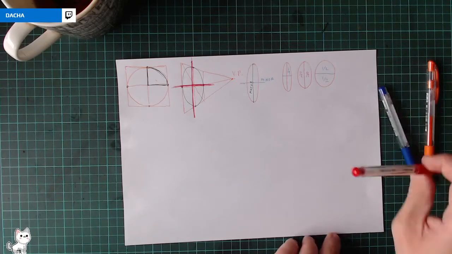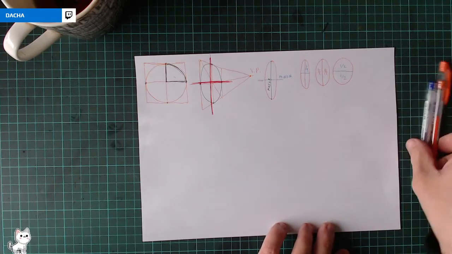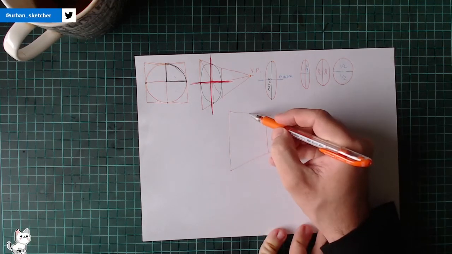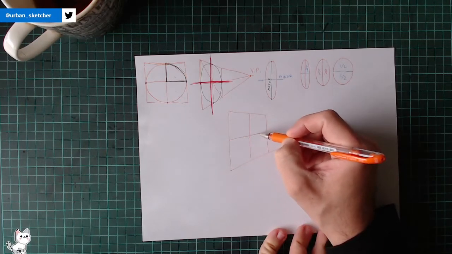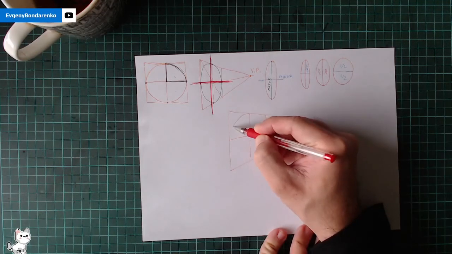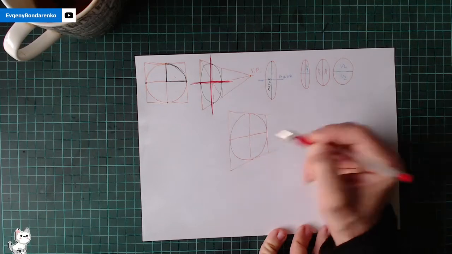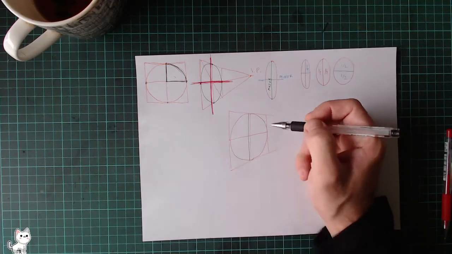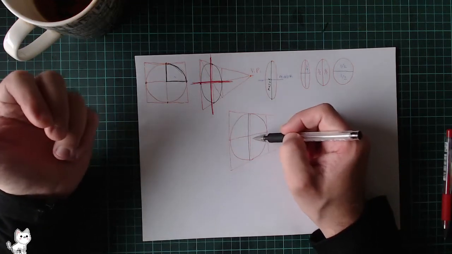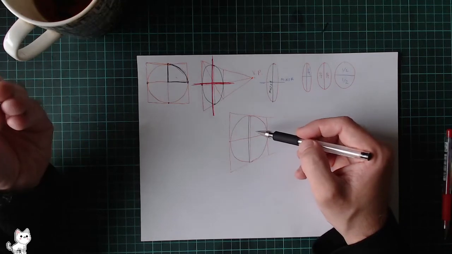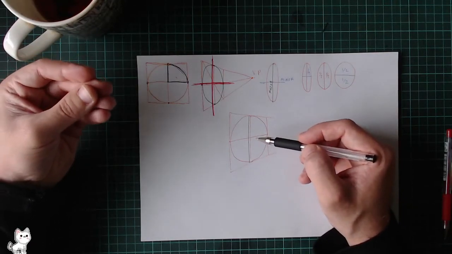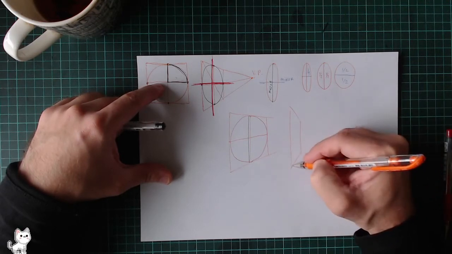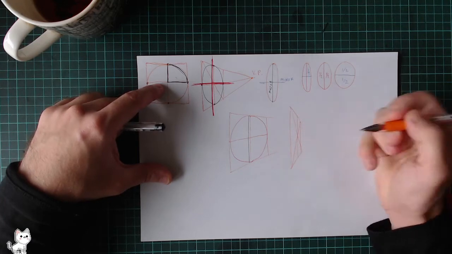So let me show you. For example, again, if I have this square in perspective, usually the major axis doesn't fit with the middle line of the square in perspective, because the square has this diminution, right?